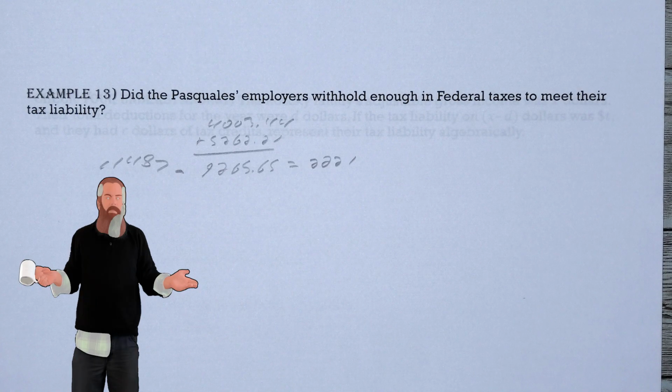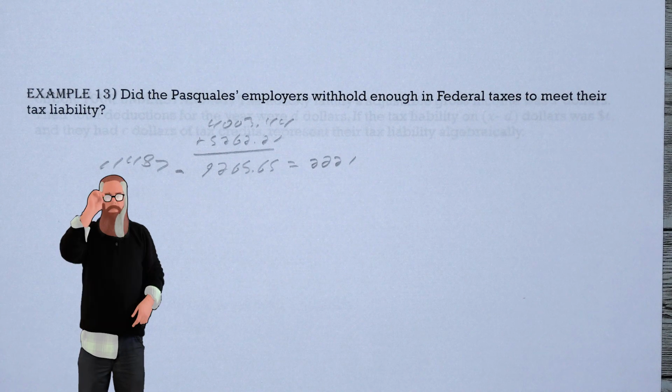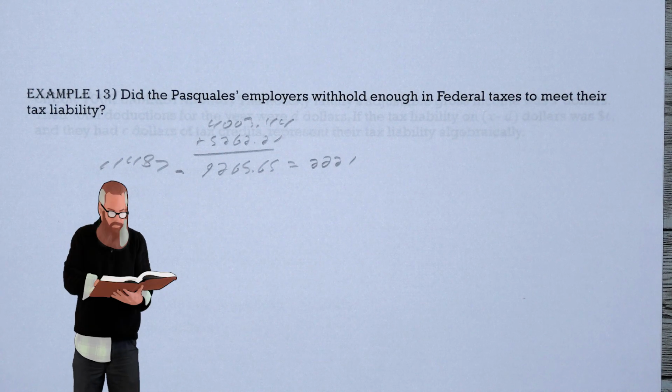The Pasquales can either include a check payable to the U.S. Treasury with their paper return or have the money electronically withdrawn from their bank account.